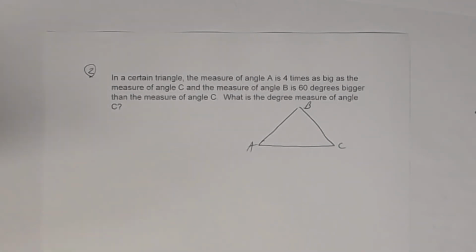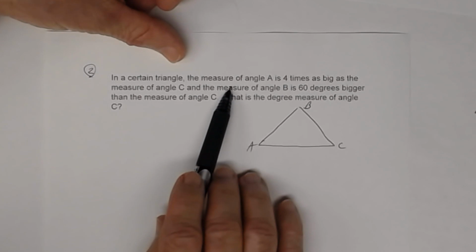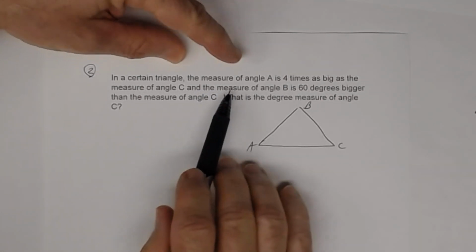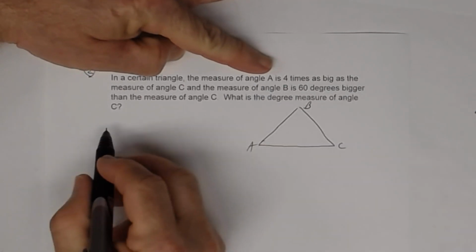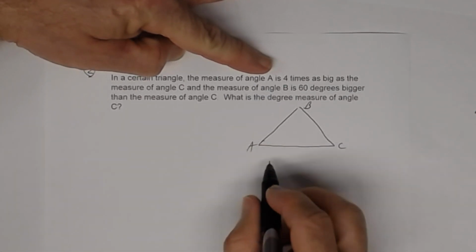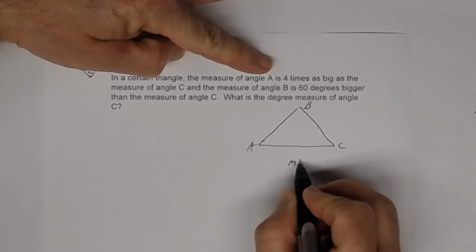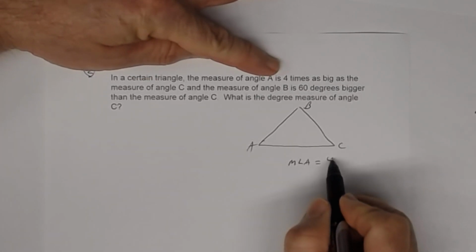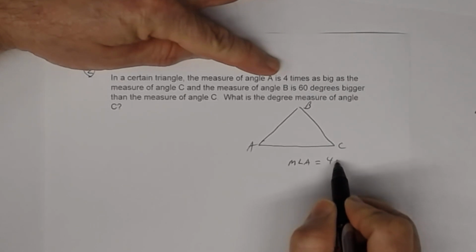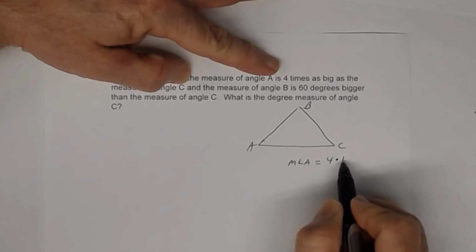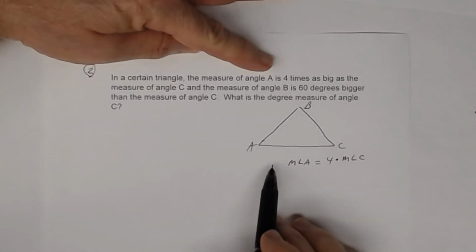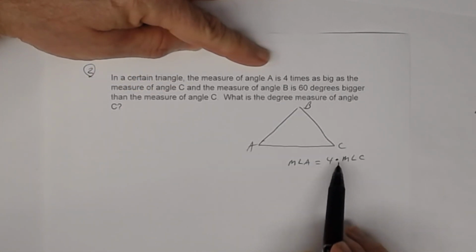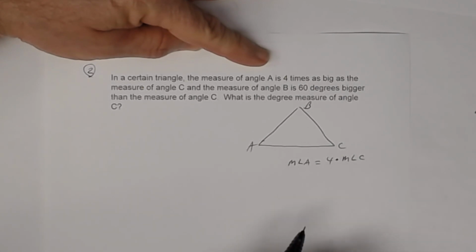And in this problem, you're talking about angle measures here. You're told that the measure of angle A, I'm going to write it out, I'm going to put that here, the measure of angle A is, means equal, right, 4 times as big. So that means 4 times, right? 4 times as big as the measure of angle C. So that's what that first statement says. The measure of angle A is 4 times the measure of angle C.